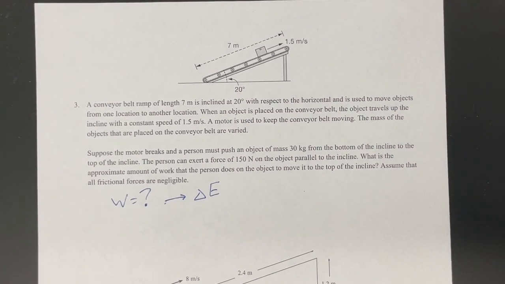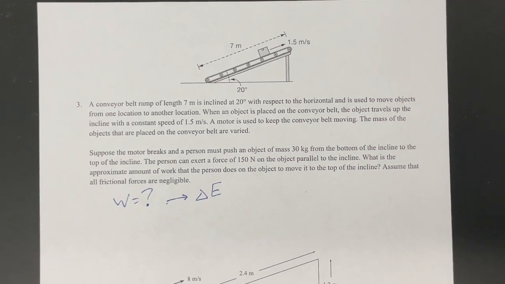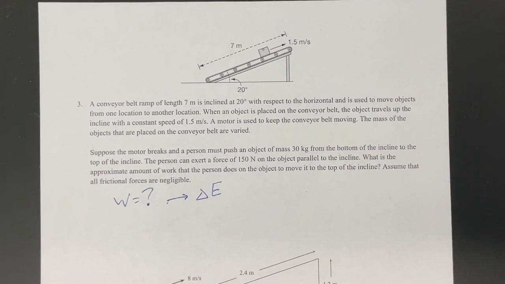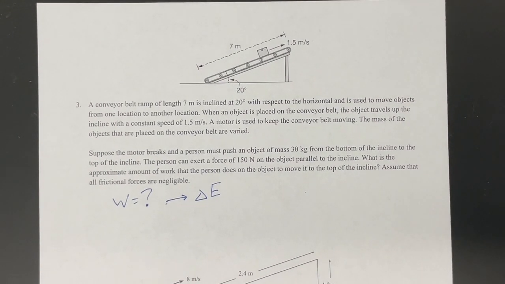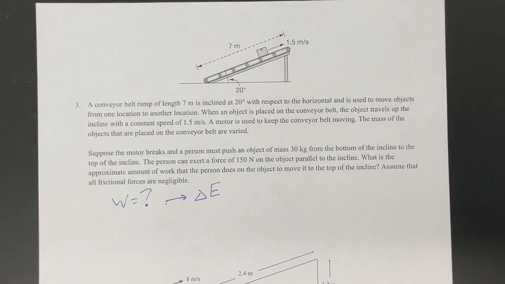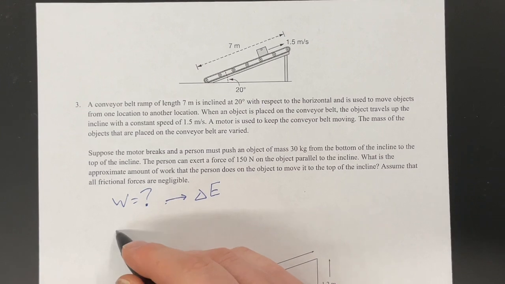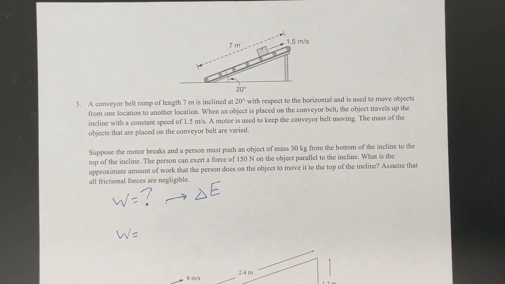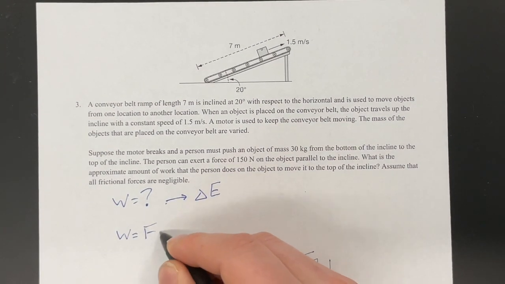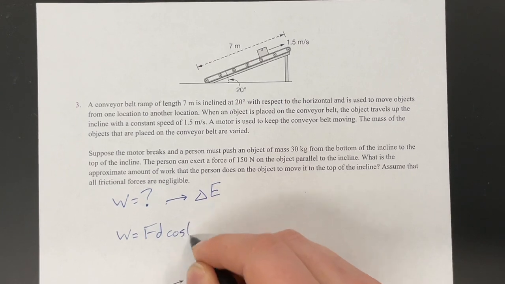So let's try that. What is work? Change in energy. But there's an alternate way to calculate work if you're given a force and a displacement. So how do we calculate work when we're given force and displacement? F d cosine theta.